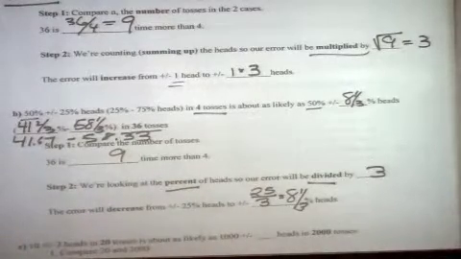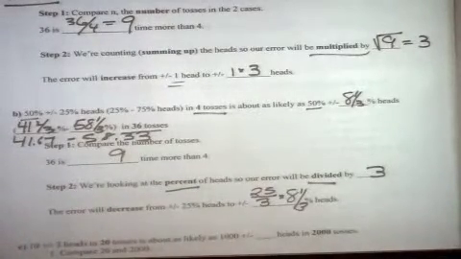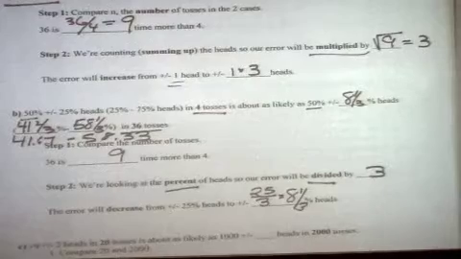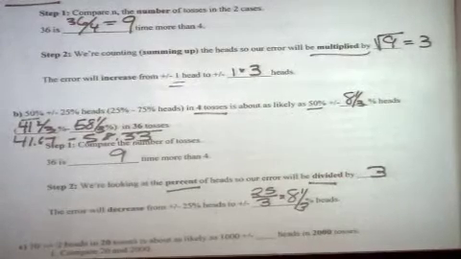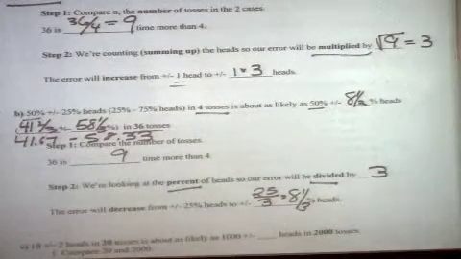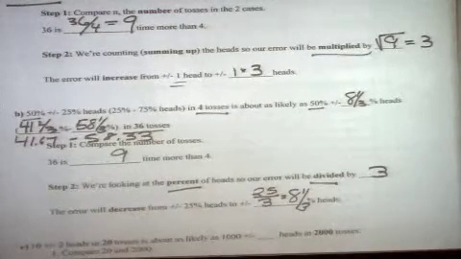You'd expect it to zero in on 50%. It's not going to be between 25% and 75%. That's what you get with 4 tosses. You're zooming in closer to 50%. And if you tossed it even more times, you'd zoom in even closer to 50%. All right, now let's do this one.